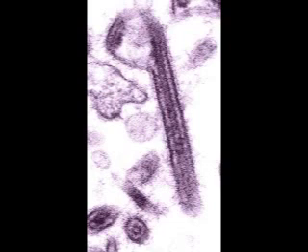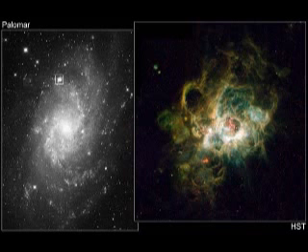That could be Ebola if it mutates to an airborne form. Influenza or flu was discovered in 1933. Galaxy M33, shown here, is in the constellation Triangulum. That may imply we should look for a triangle.